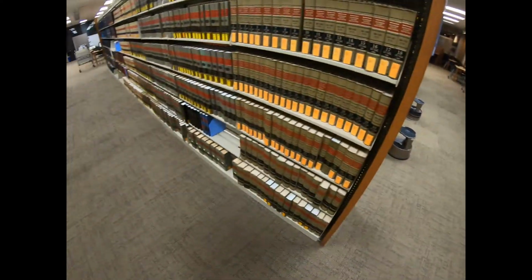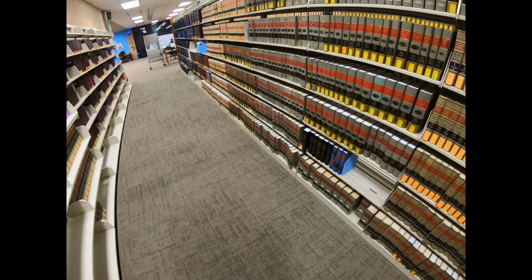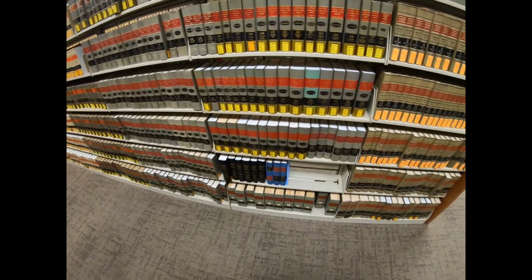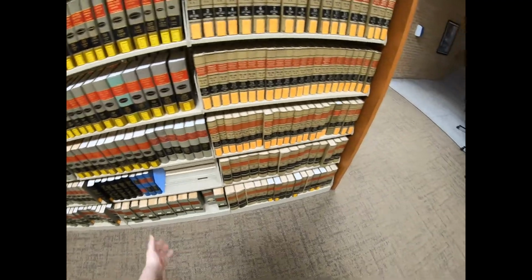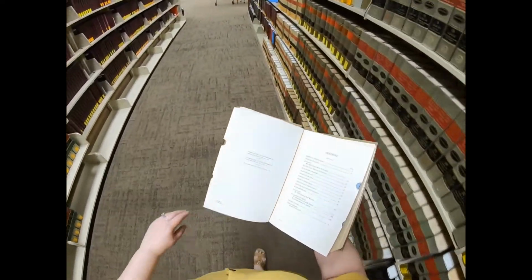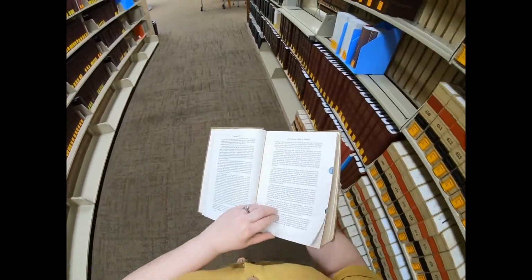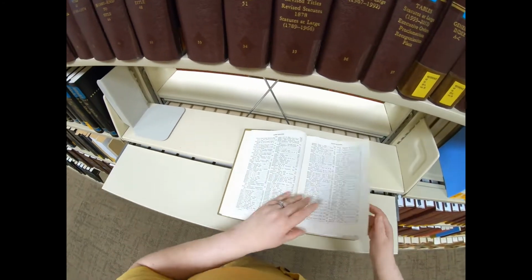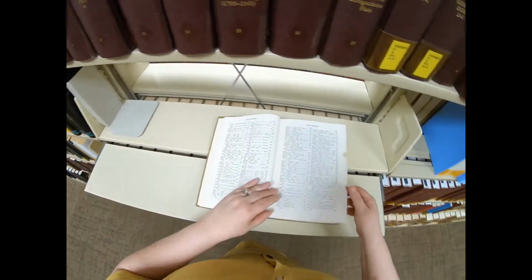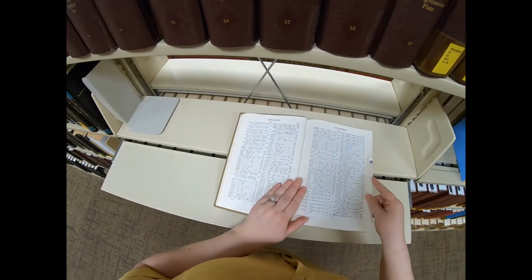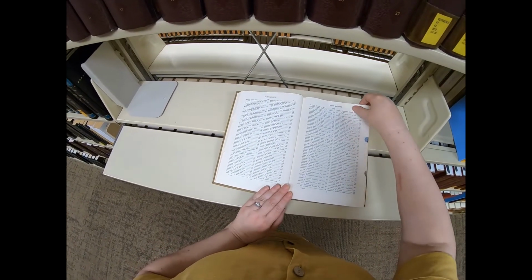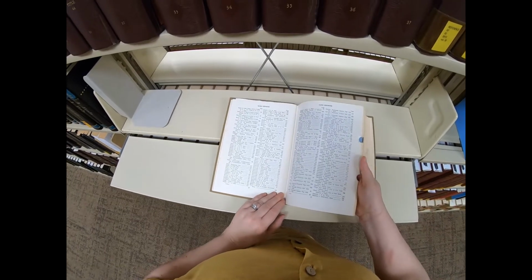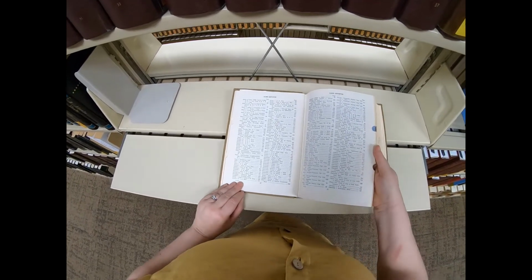Let's say we have the citation for a U.S. Supreme Court case in the U.S. Reports. And we'll take 347 U.S. 486. I think that's the right case. I'll make sure that I'm finding what I'm looking for.